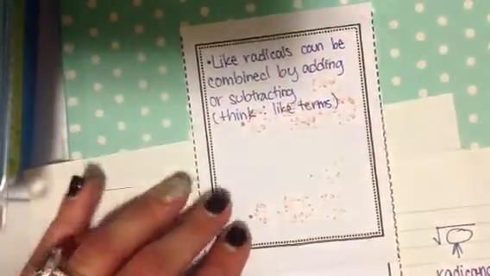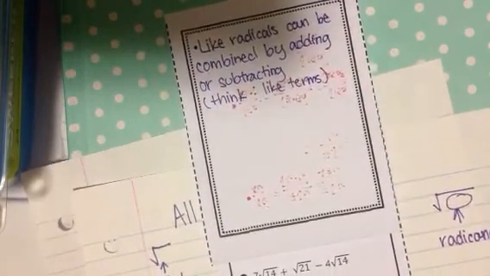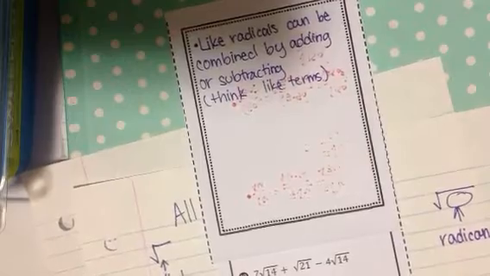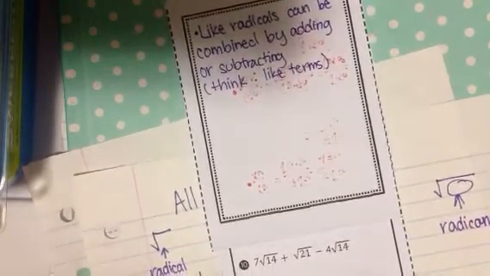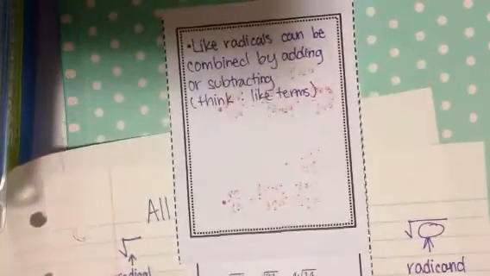So like we said that we cannot add x plus y together. They're not the same term. We cannot add the square root of 2 to the square root of 10. They're not the same thing. But we can add the square root of 2 to the square root of 2. And we'll see that in a little bit.